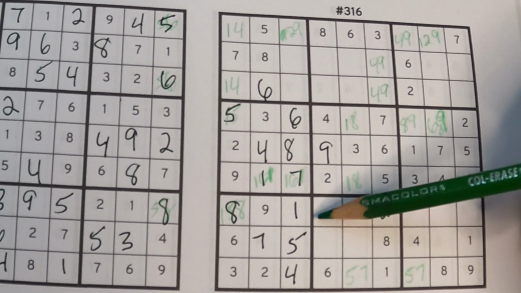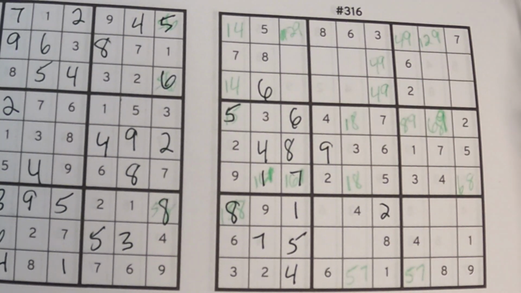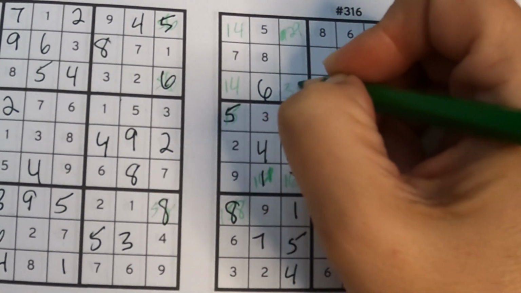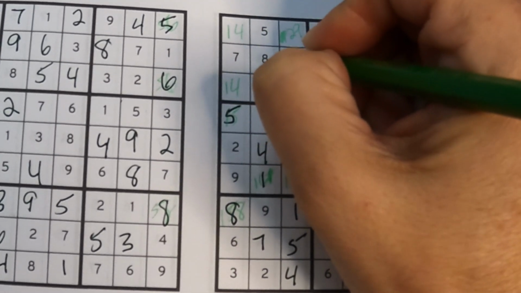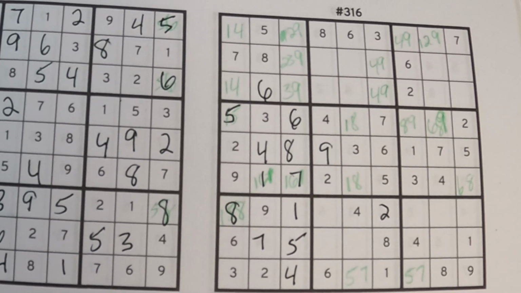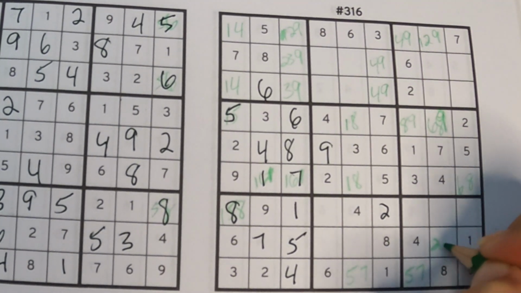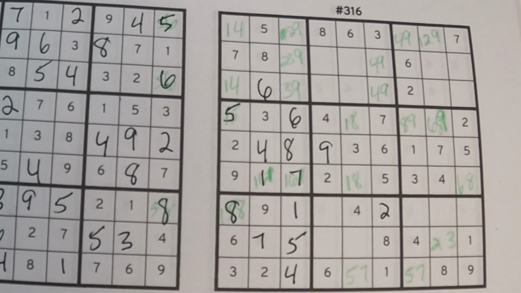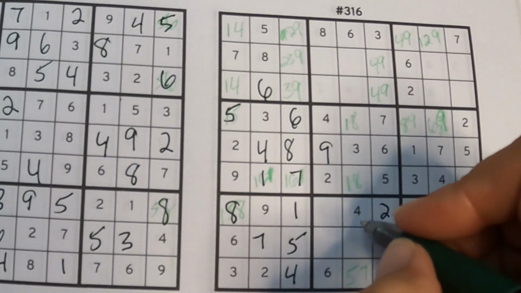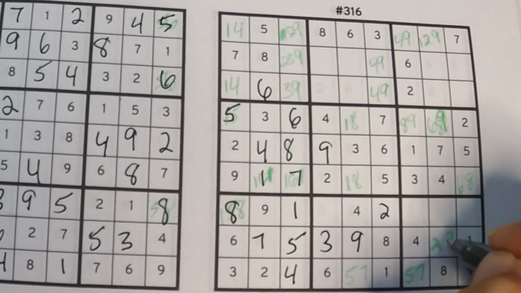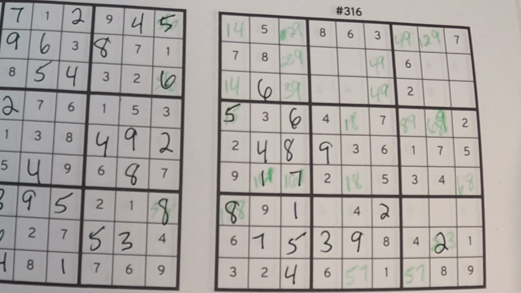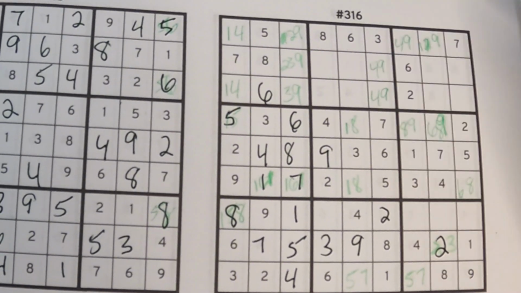For this column now, we're missing 2, 3, and 9. We've got the 2 here, so 3, 9, and no help here, 2, 3, 9. For this row, we're missing 2, 3, and 9. We've got the 9 here, so 2, 3. 2 here and 3 here makes this our 9. That 2 makes this our 3, 2. And with that 2, we can get rid of this 2.